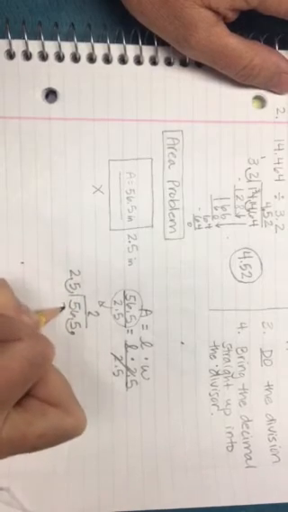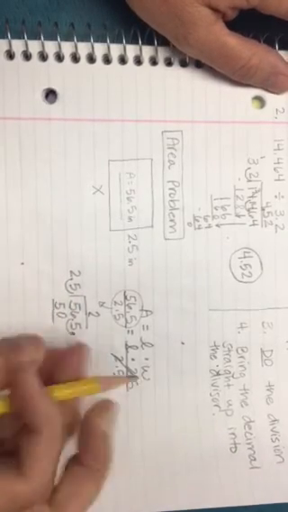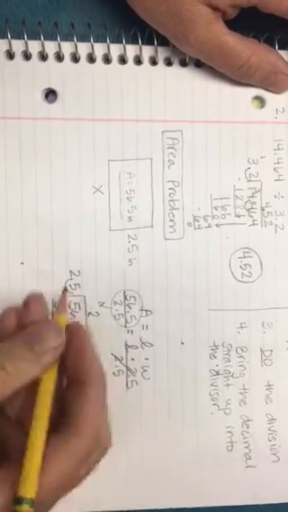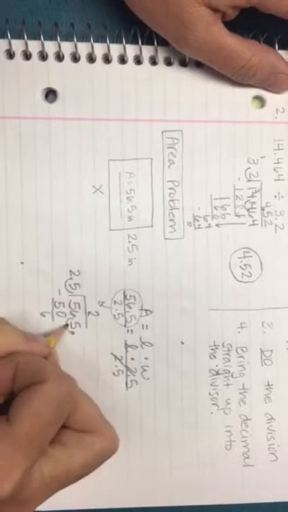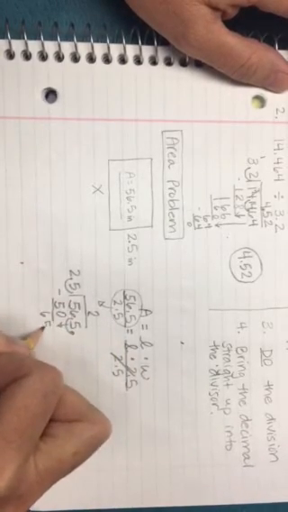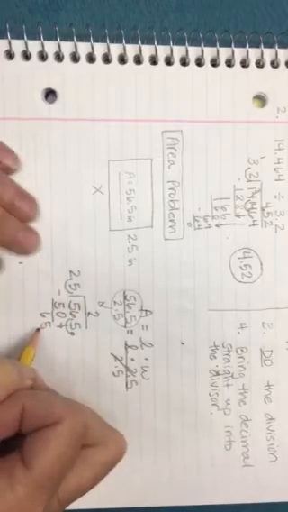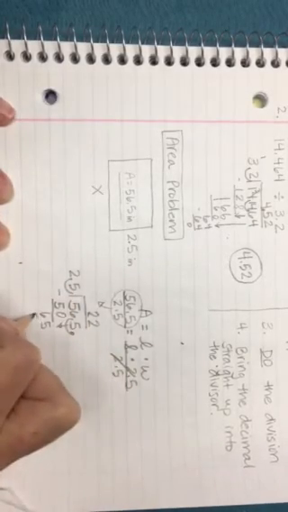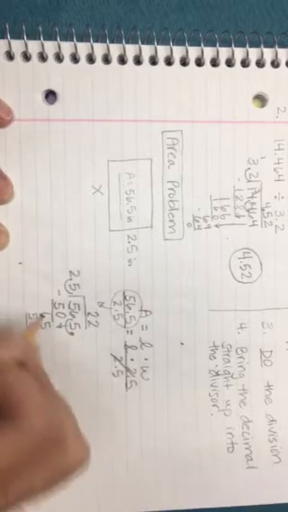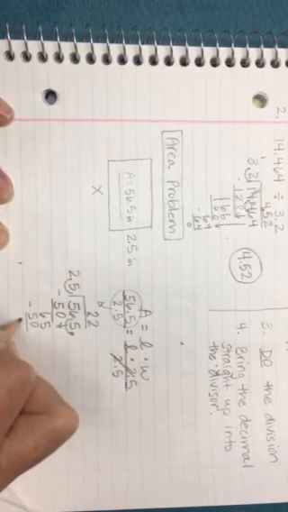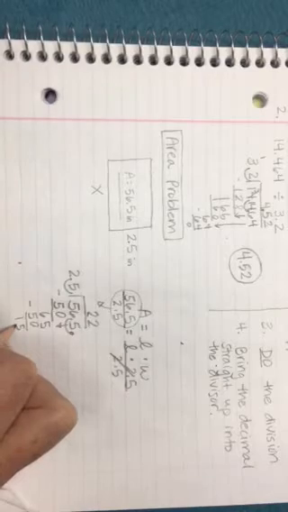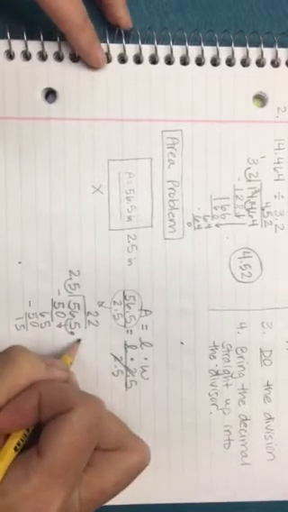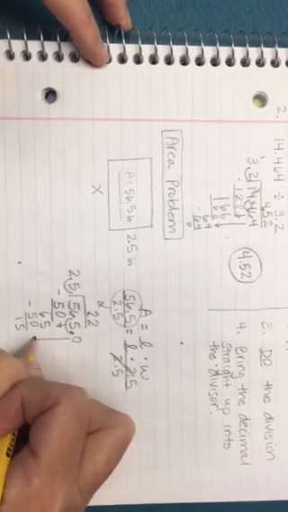2 times 25 I know is 50. I'm going to bring down my 6. Now we bring down the 5. Now 25 is going to go into 65, still 2 times. 2 times 25 is 50. 65 minus 50 is 15. Now I'm not quite done yet. I'm going to have to add a 0 so I can bring it down.